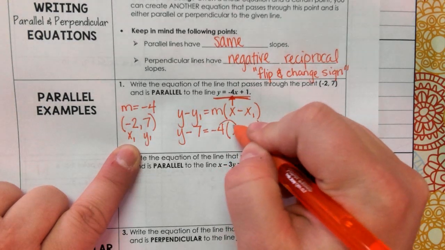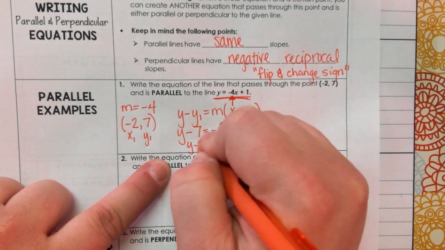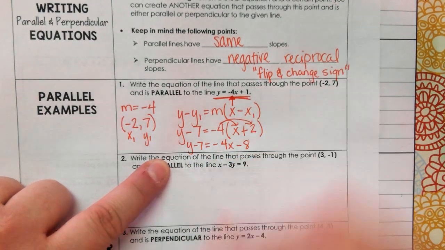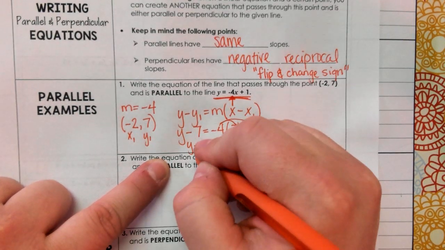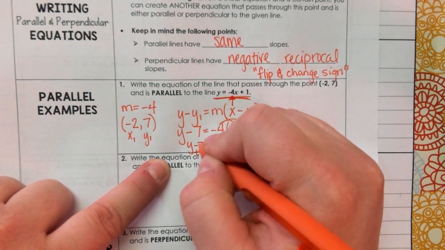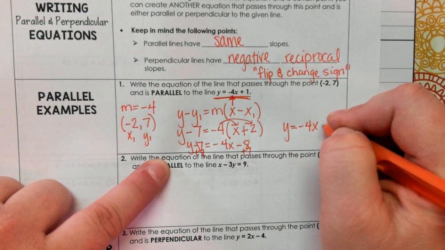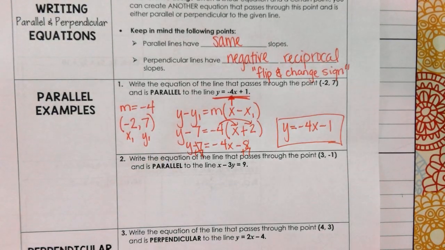Distribute negative 4 times x and negative 4 times 2: negative 4x minus 8. And then add 7 to both sides. So I get y equals negative 4x minus 1. Okay? That is the answer.